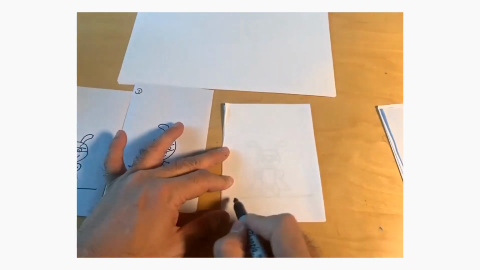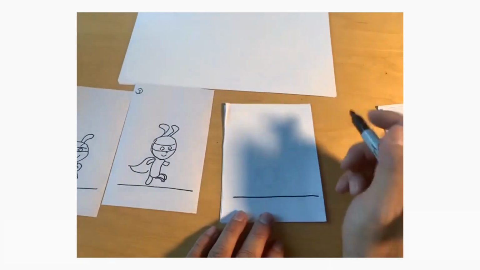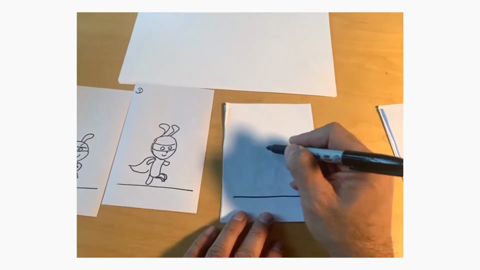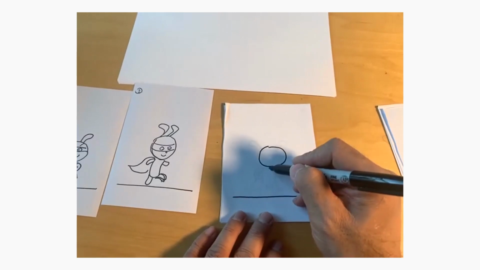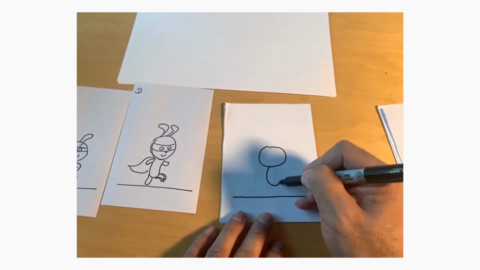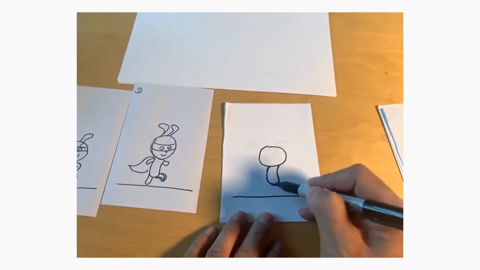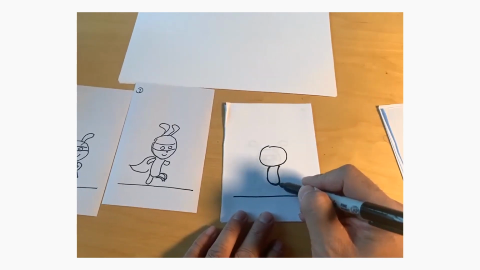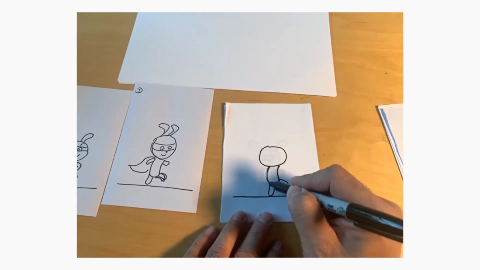First, draw a straight line for the ground. Now we get to move Super Bunny. I'm going to draw his head, and this time I'm going to move it a little bit to the right, because he's starting to look to the right. I'm going to draw this curvy shape, like a lima bean, like a jelly bean. That's his body moving. And I'm going to move his foot up, and he's going to be standing on one foot, like that.